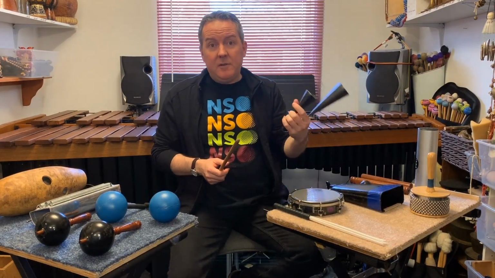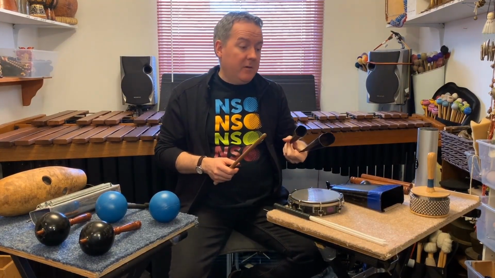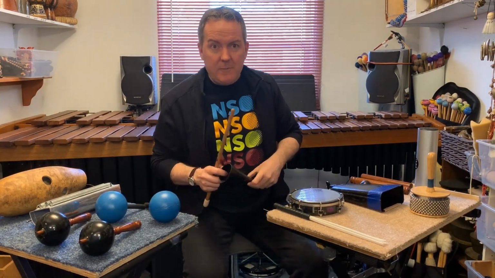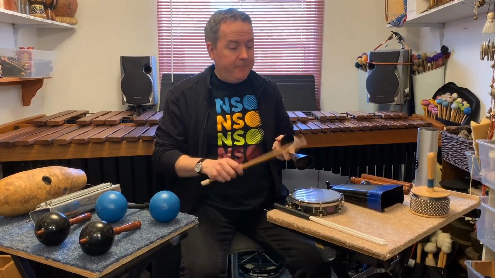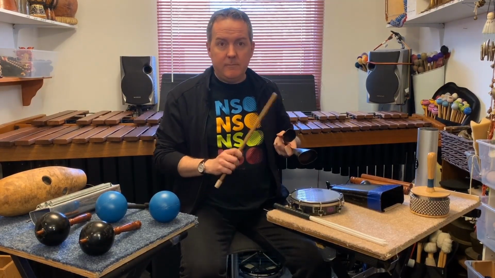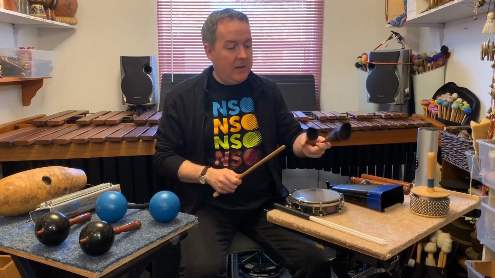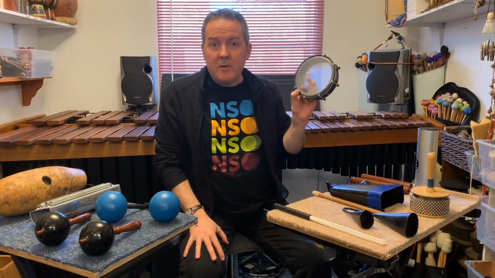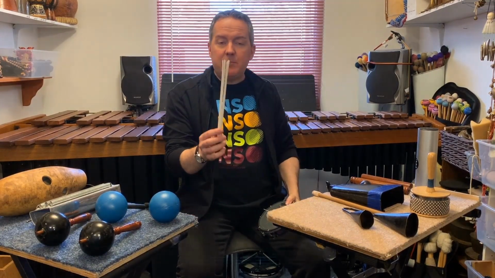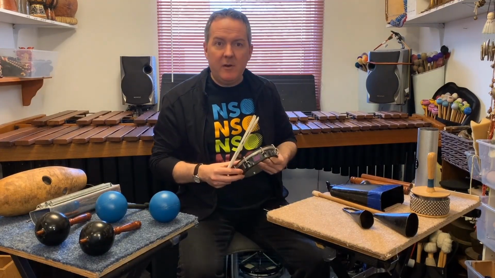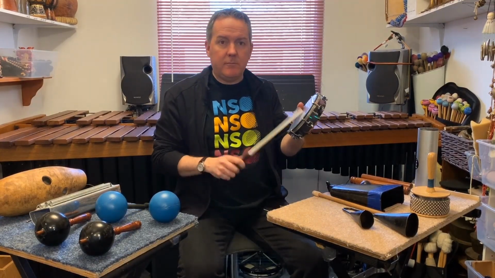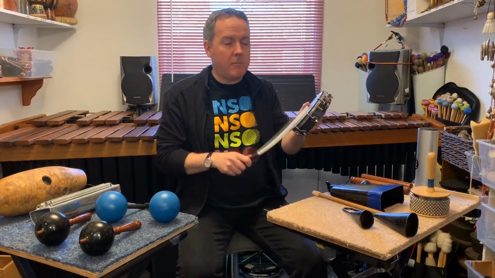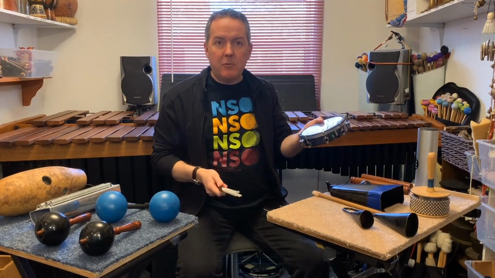Here's sort of a double version. This is a Brazilian agogo bells, which is actually a Brazilian version of an African instrument that we'll talk about a bit later called the gankogui. So the agogo bells. And then speaking of Brazil, we have this little Brazilian drum called a tamborim, and it's played with this multi-stick. Very distinctive sound. Tamborim.